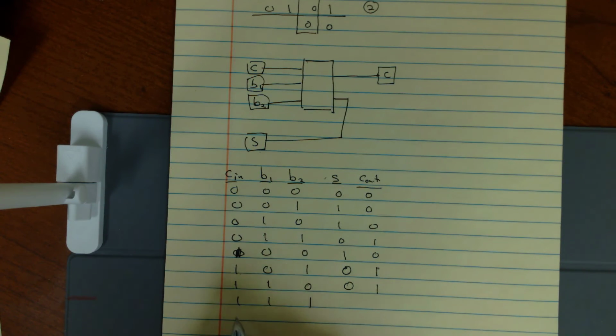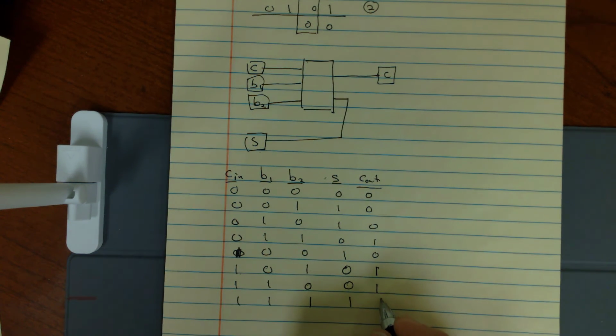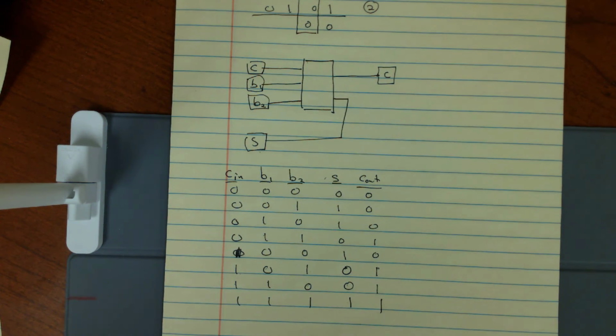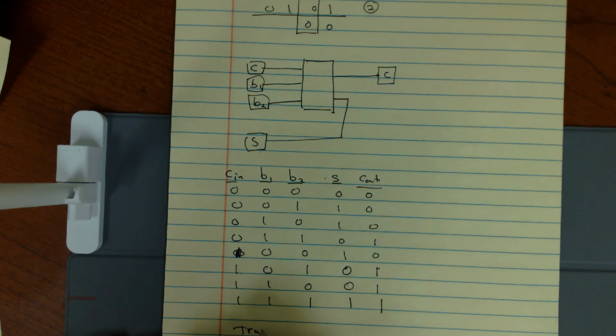And the last, when we have all 3 of them at ones, we put down a 1 and we carry a 1. And so this will be our truth table for the full adder.